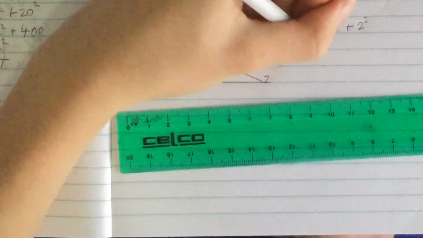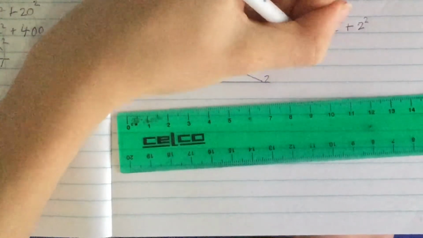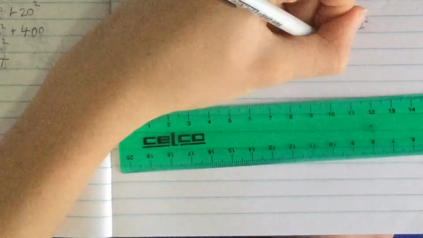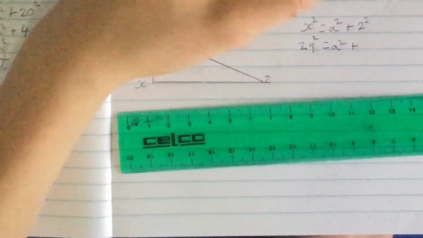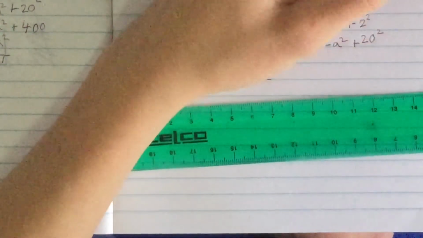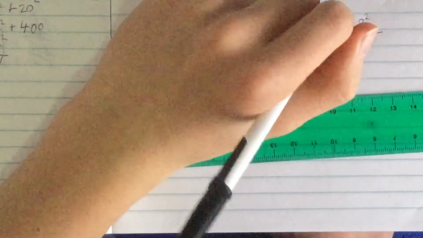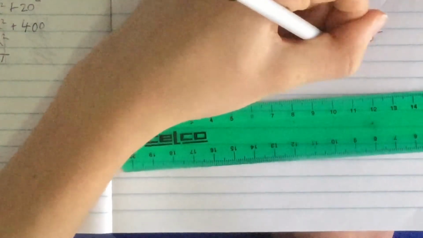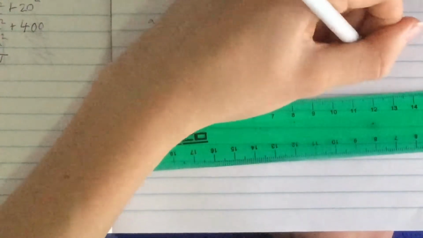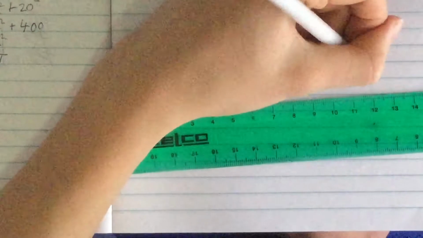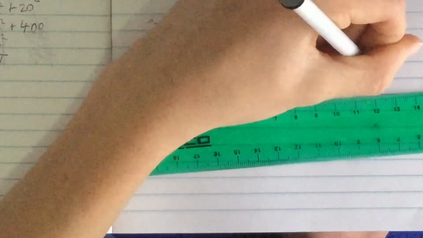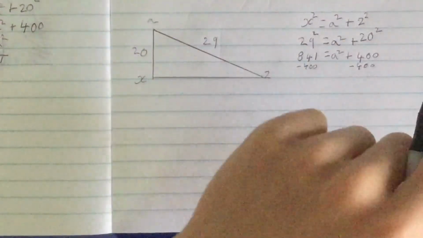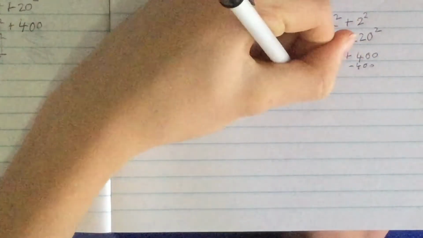We know what X is, so that's 29 when you do your substitution. 29 squared equals A squared plus 20 squared. 29 squared is 841 equals A squared plus 400, because that's what 20 squared is. Now we need a minus 400, minus 400, minus 400, and that equals 441.